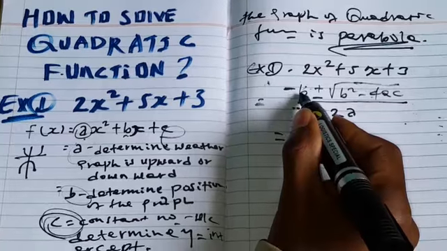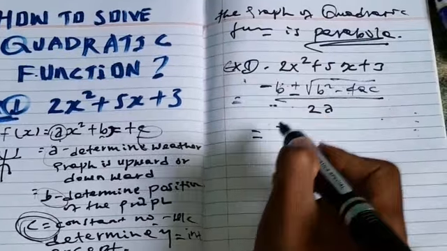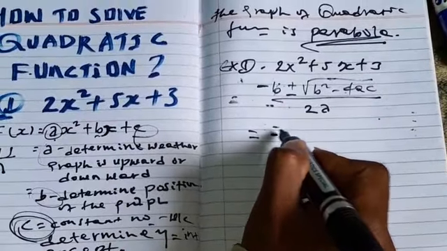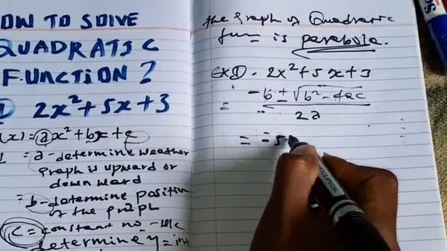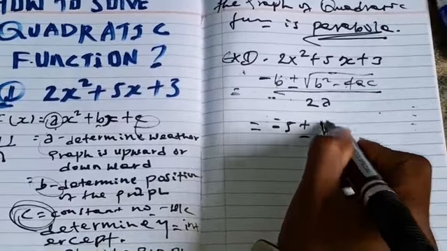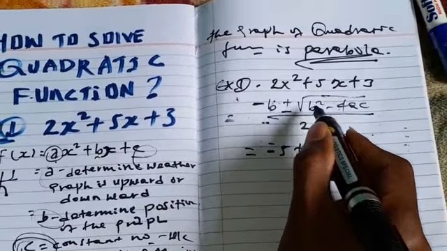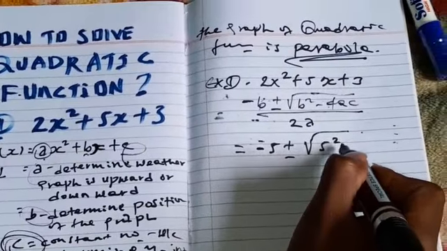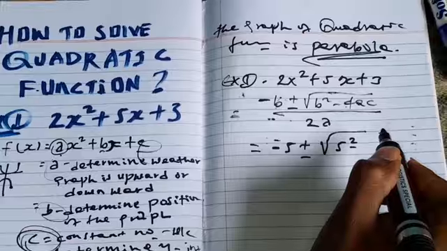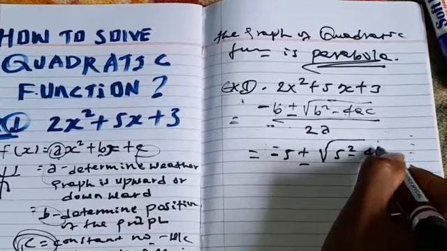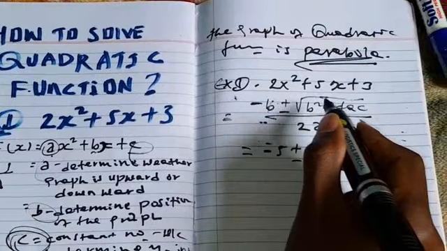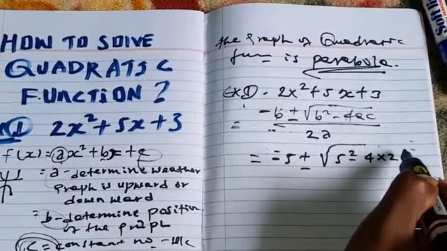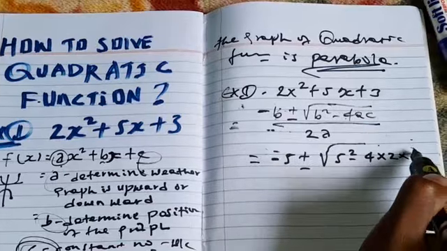Negative b, b is 5. There is a negative in front of b. In place of b, we substitute 5, plus or minus the radical of b², b is 5, so 5² minus 4 times a, which is 2, times c, which is 3.